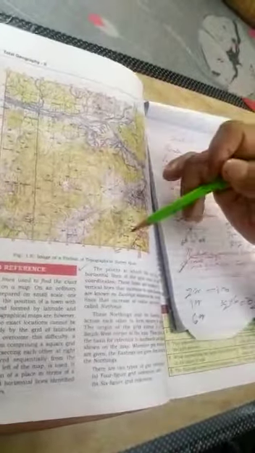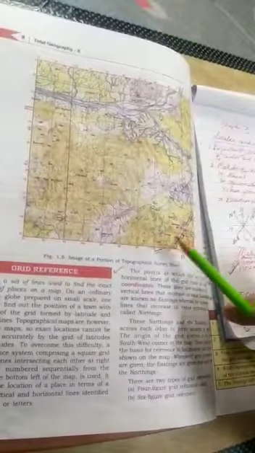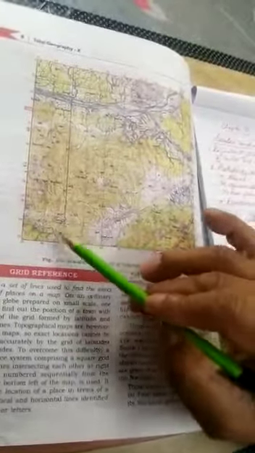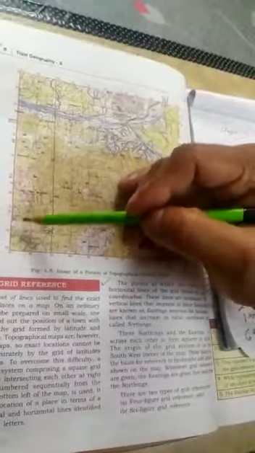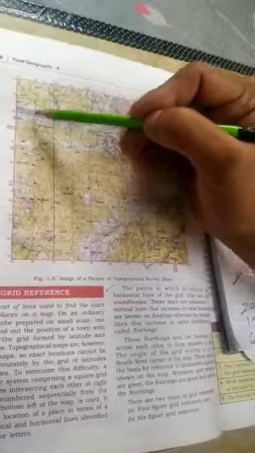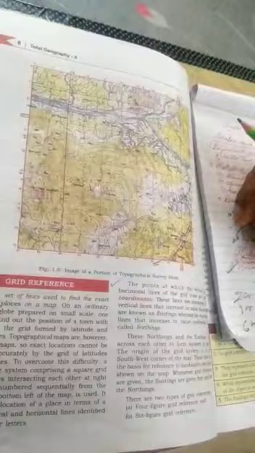First of all, you just have to get the difference between the eastings and then the difference between the northings. And remember, each box is 1 kilometer. Suppose you have to find the area of the entire map. So here it will be 1, 2, 3, 4, 5, 6, 7, 8, 9, 10. That is 10 kilometers. And northward you see 1, 2, 3, 4, 5, 6, 7, 8, 9, 10. 10 kilometers. So 10 into 10, 100 kilometers square. So total area will become 100 kilometer square.